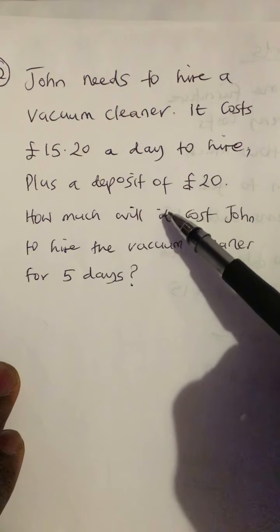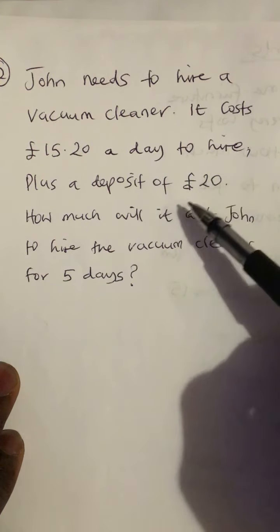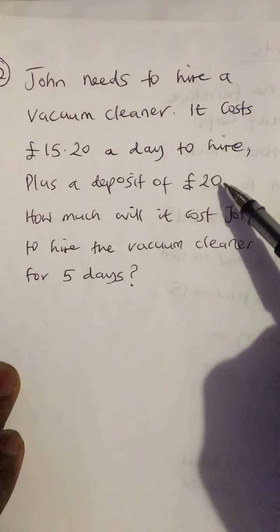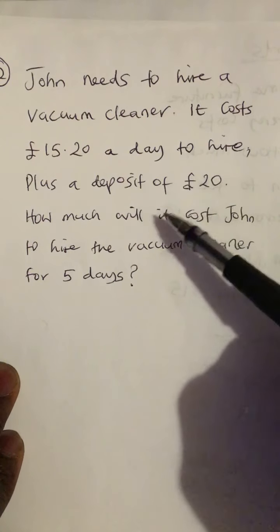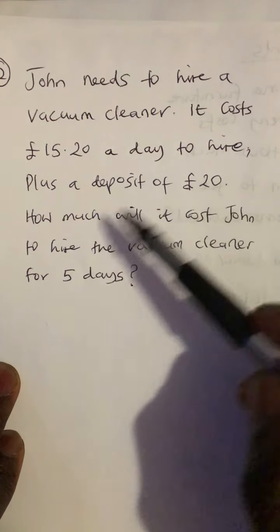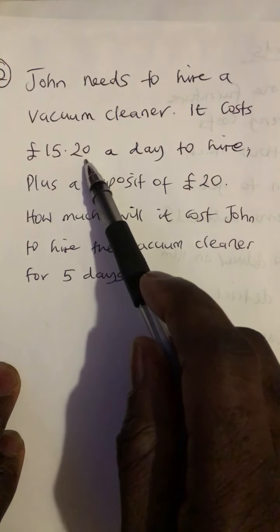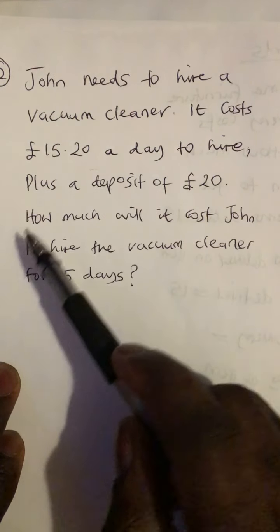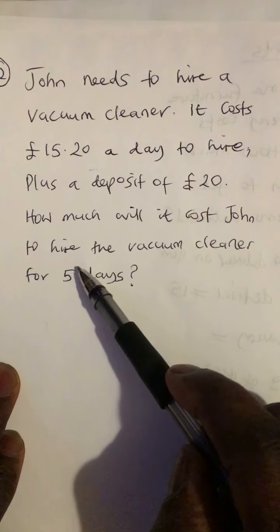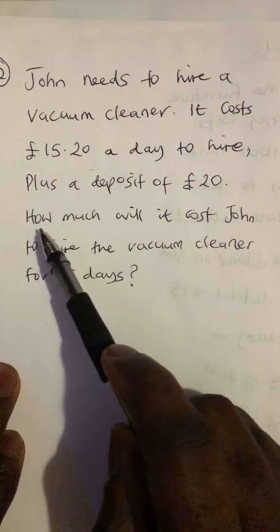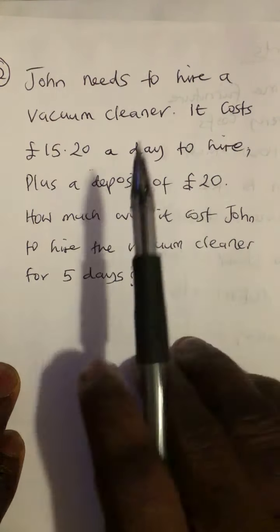It's not clear from this question if he will get the £20 back when he returns the vacuum cleaner, because it says it's a deposit. So it means hiring the vacuum cleaner costs £15.20 a day, and he's going to hire it for 5 days. So the question is, how much will it cost to hire the vacuum cleaner?